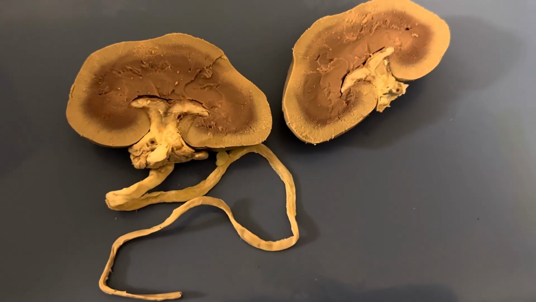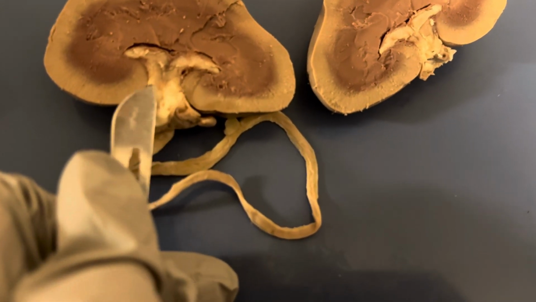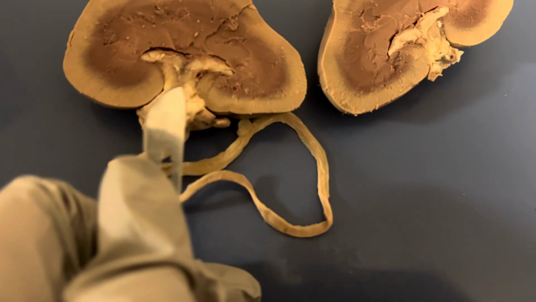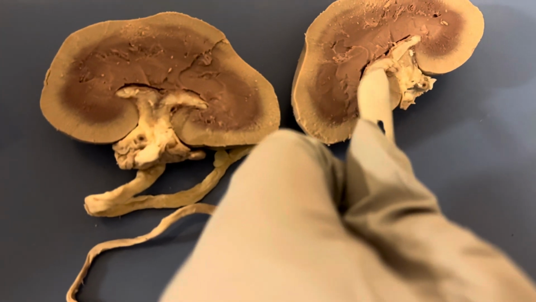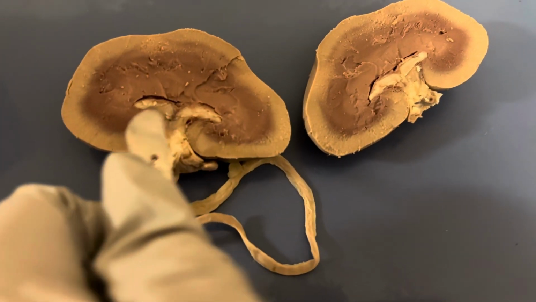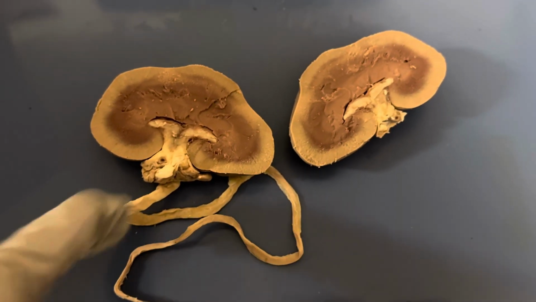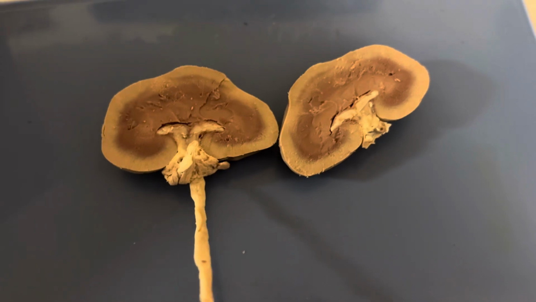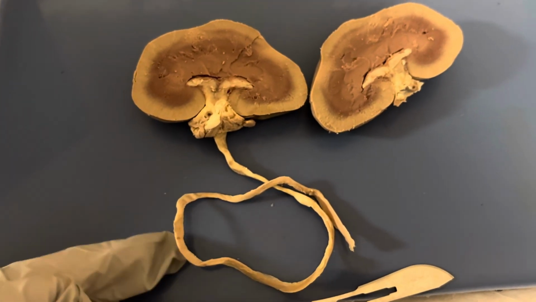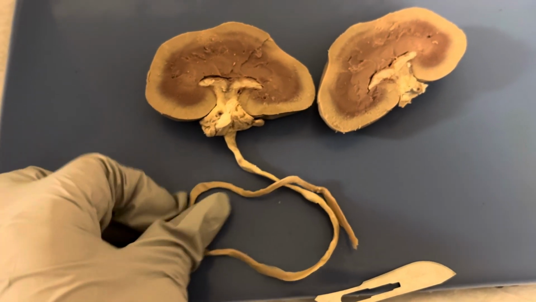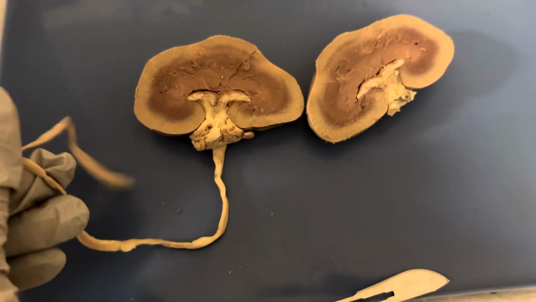And there's two different parts of the calyx, and this part down here would be called the major calyx, and then it branches up, and these branches would be considered the minor calyx. And then I'm sure you're wondering what this long strand is here from the beginning, and that is the ureter. And the ureter is that tube that connects the kidney to the urinary bladder. And that is the dissection of the sheep kidney.